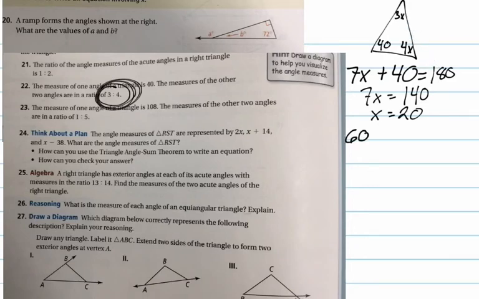Gotta plug it back in. 3 times 20 is 60. 4 times 20 is 80. How do I know these numbers are correct? Maybe they're incorrect. Yeah, that 40, that 60, that 80 should all add up to 180. It's kind of nice about these things, you can double check them. A lot of things in math are like that. You can always double check them.